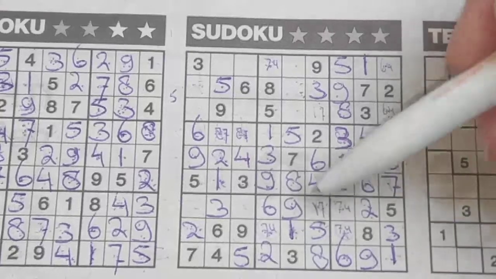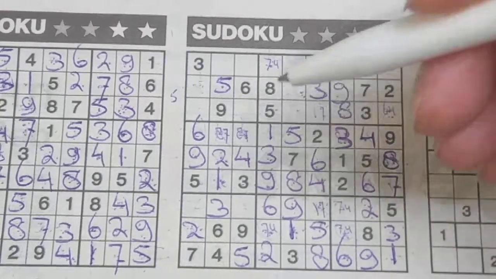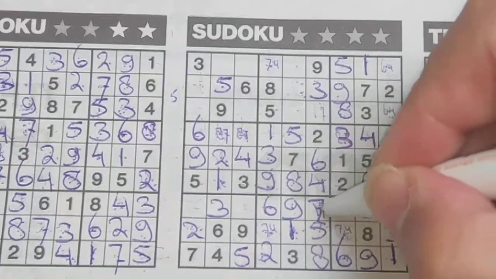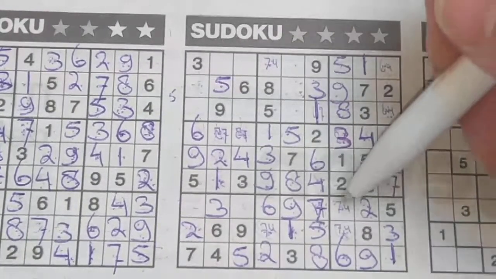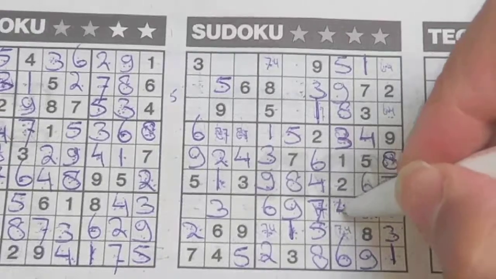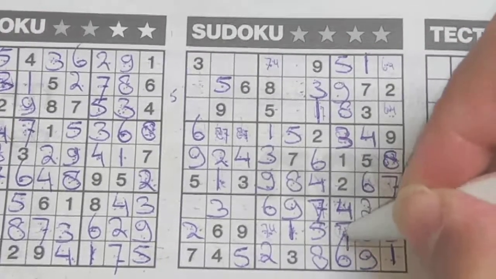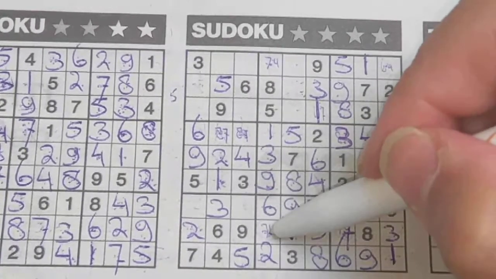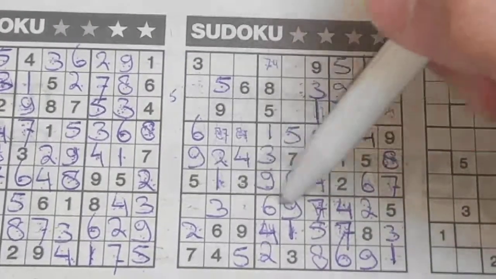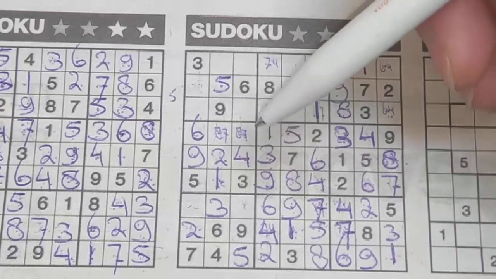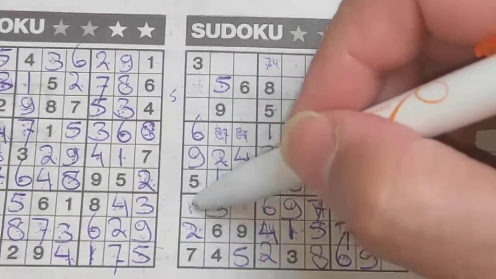We have a 1 here, so this cannot be a 1 anymore. This should be a 7, and this should be a 1. We have a 7 here, so this cannot be a 7. This should be a 4, and this should be a 7. We have a 7 here, so this cannot be a 7. This should be a 4. Two boxes left in this row for the numbers 1 and 8.